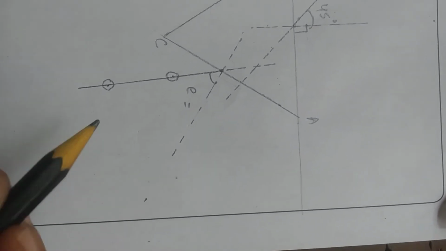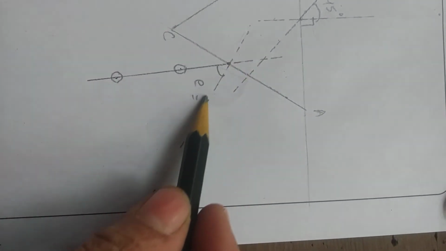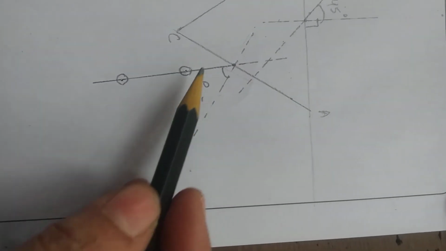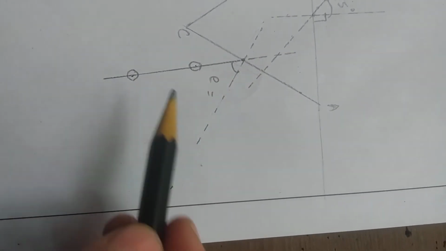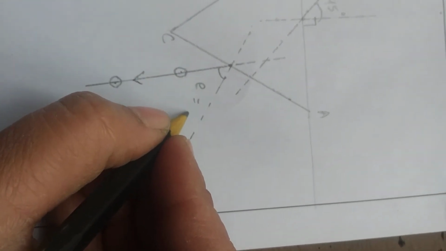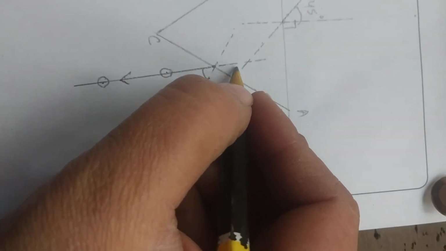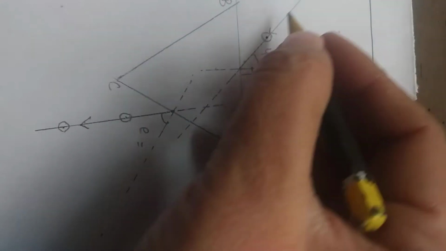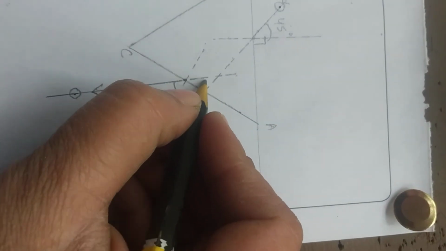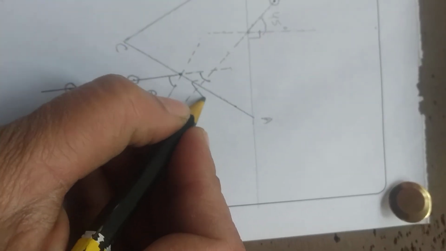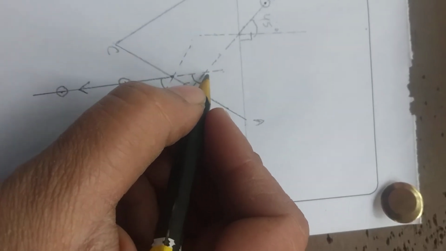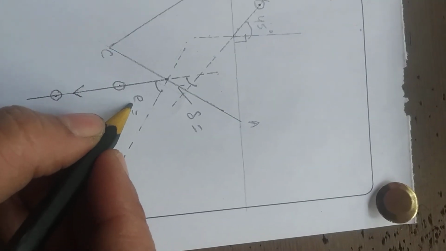So here I have drawn a normal on this face AC of the prism, and the angle between this emergent ray and the normal is the angle of emergence. When I extrapolate it in this direction and again extrapolate the incident ray also, then I will get the angle of deviation. This is my angle of deviation, the angle between the incident ray and the emergent ray. This is the angle of emergence.